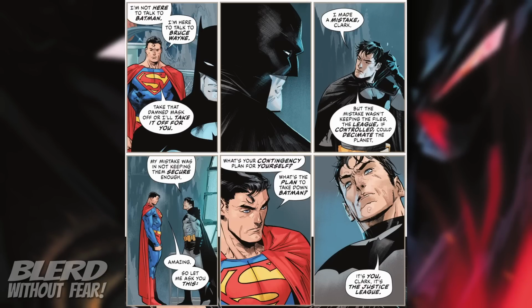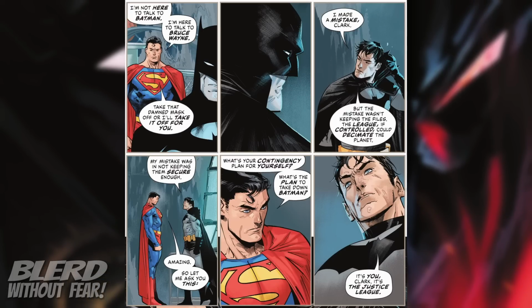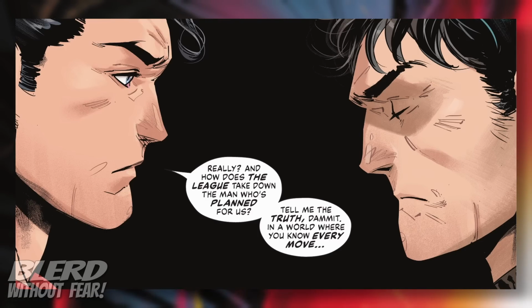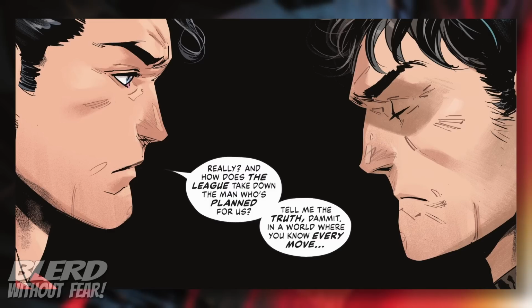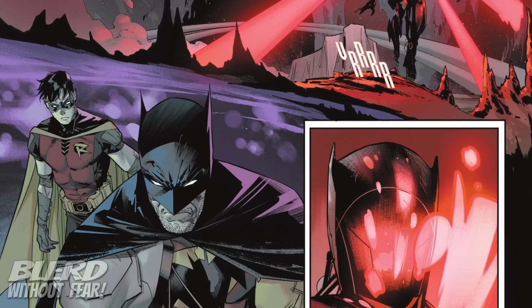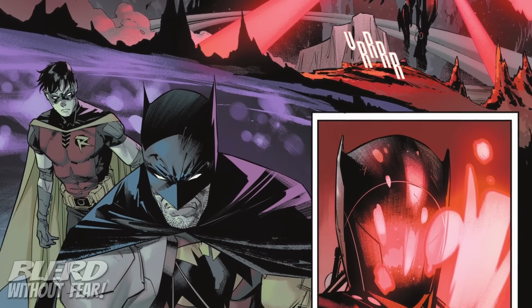But in this issue, Chip Zdarsky adds something to that conversation that wasn't ever brought up before, and it's a question that Superman asked that I think is honestly the most important question anyone should have asked if given that answer by Batman, that the League is the answer to Batman. And Superman asked, how does the League take down the man who's planned for us in a world where you know every move? Who stops the Batman?